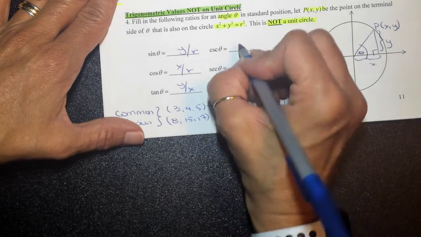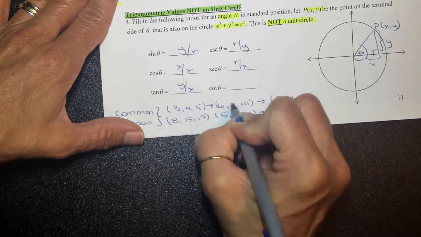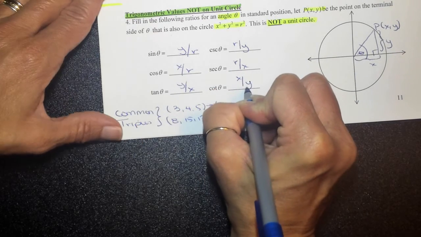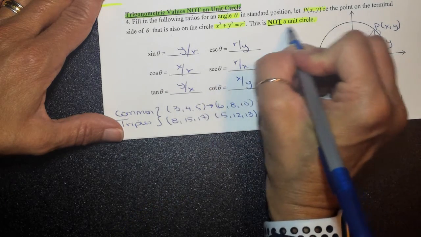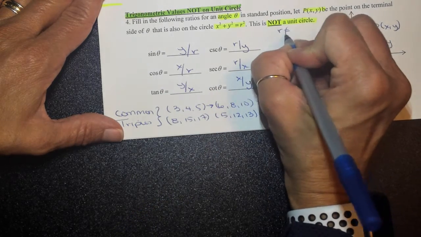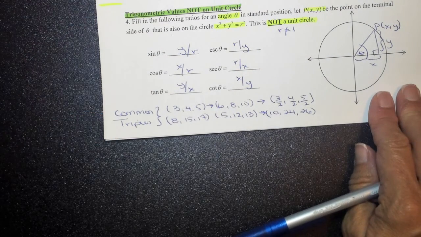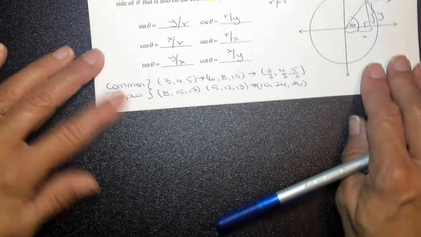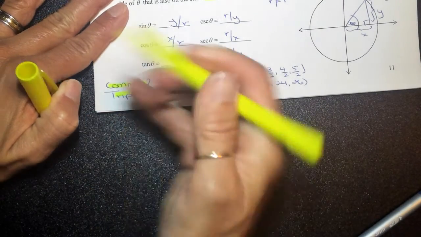When I flip these over, the reciprocals are r over y, r over x, and x over y. Again, you cannot disregard r because you're not on the unit circle, so r is not equal to 1. One thing I want to point out is that you'll still be using your SOHCAHTOA relationships, but here there are some common triples that you need to remember from geometry.